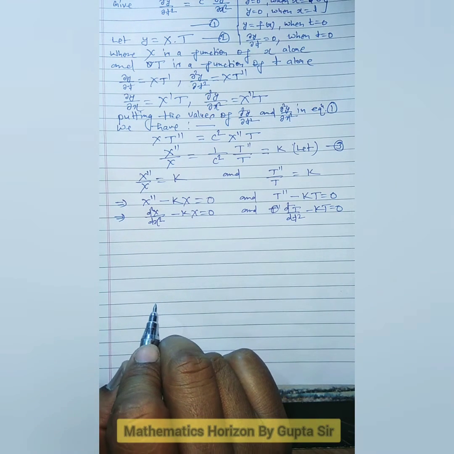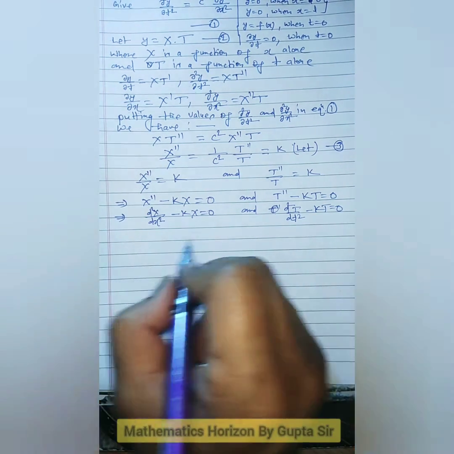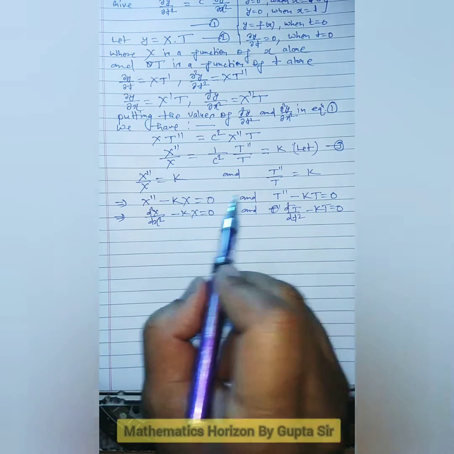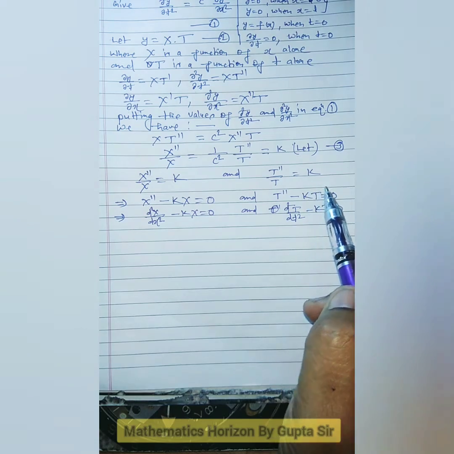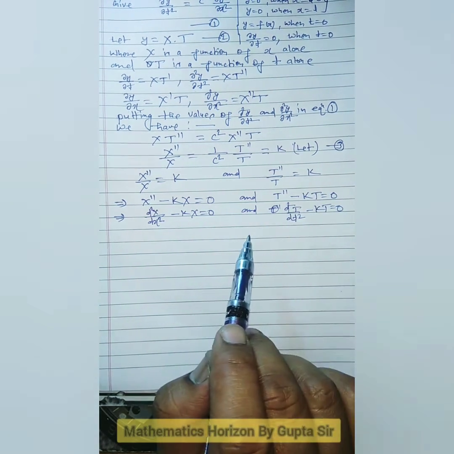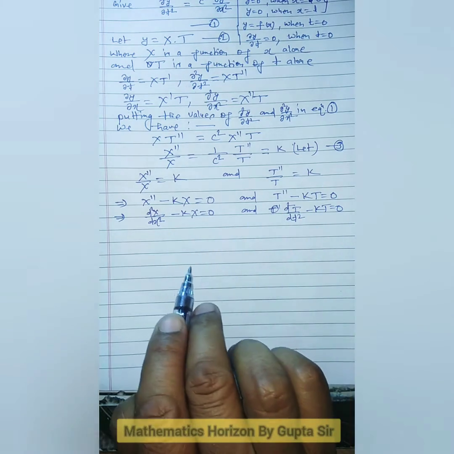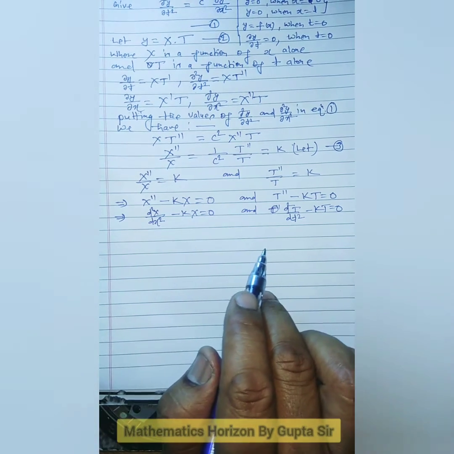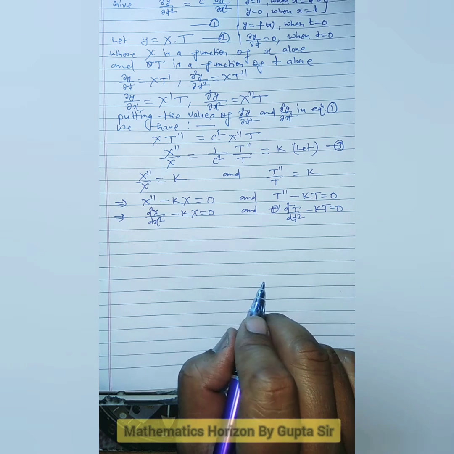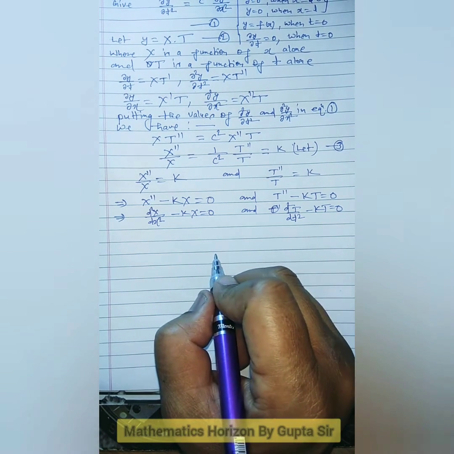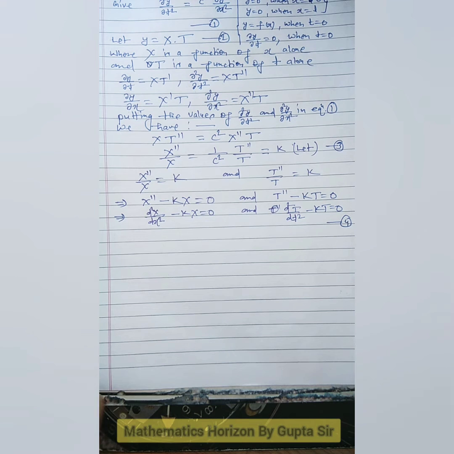Now here 4 cases may arise. Okay, it depends on k, what we choose k. If k equal to p square, if k is positive, then what will be the solution of this differential equation? If k is negative, then what will be the solution of this equation? And if k equal to 0, then what will be the solution of this differential equation? Okay, now 3 cases arise, and suppose these are the set of 2 equations. This is equation number 4.